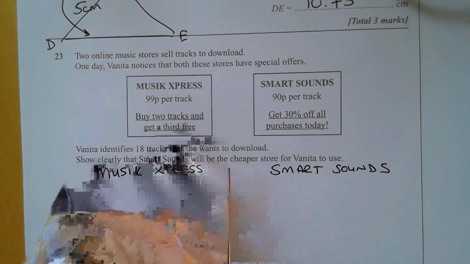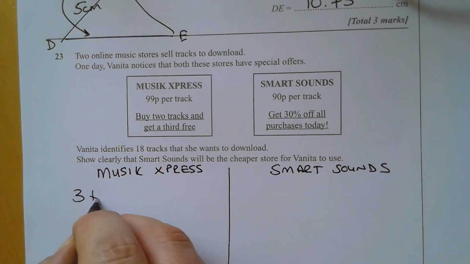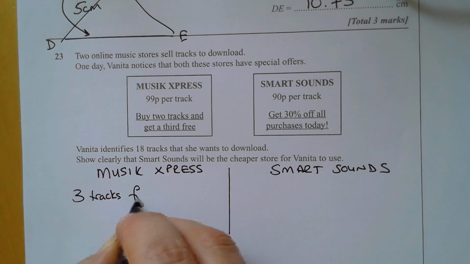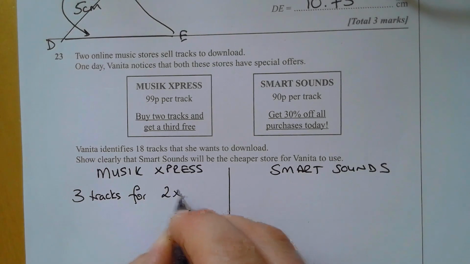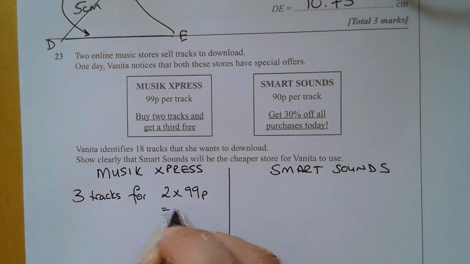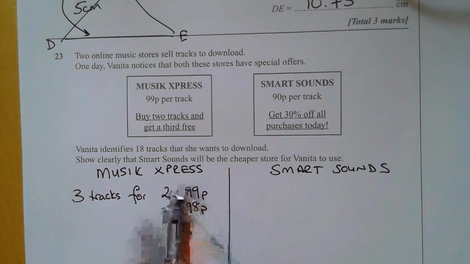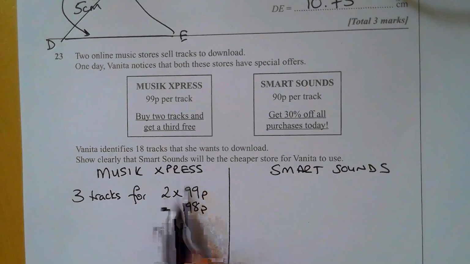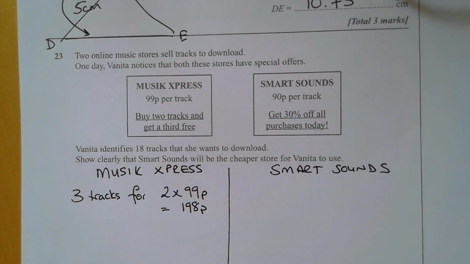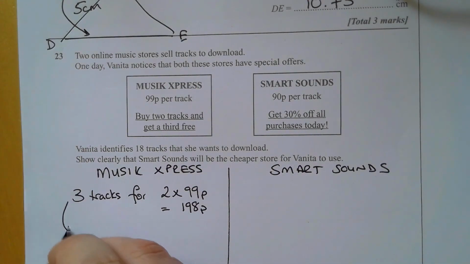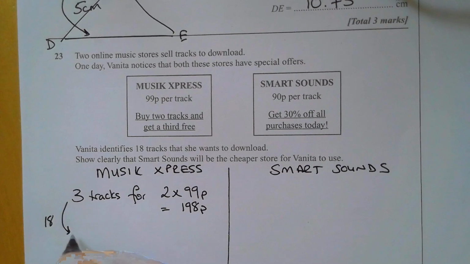2 tracks and get a third free means that for 3 tracks, for the price of 2 tracks, which is 198 pence. I'm just going to leave it as pence. I don't need 3 tracks, I need 18 tracks.